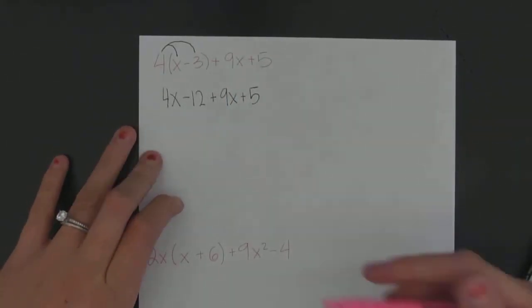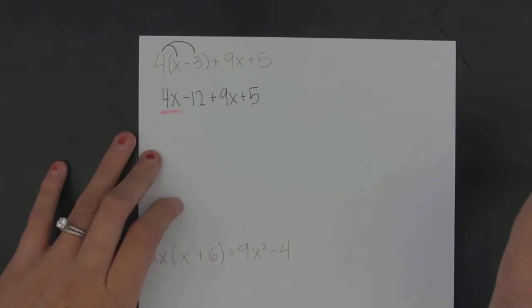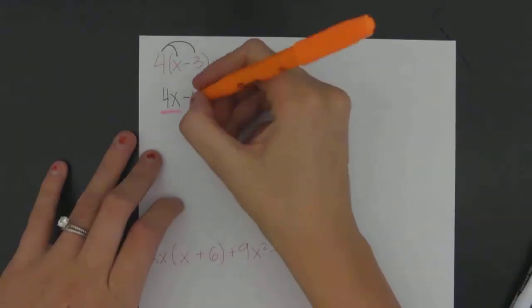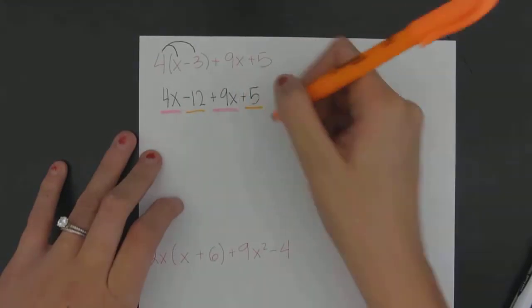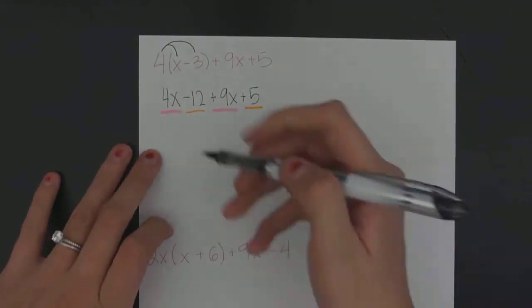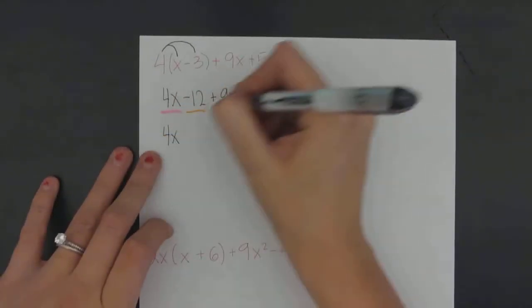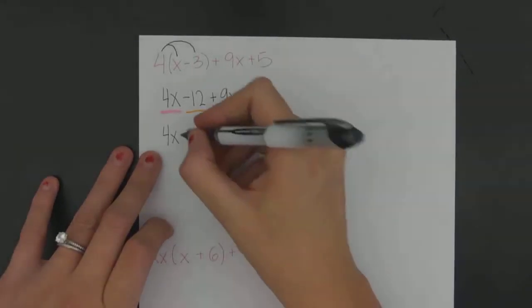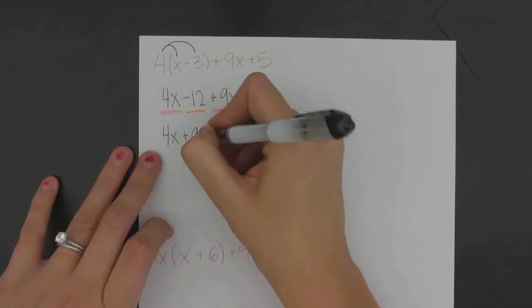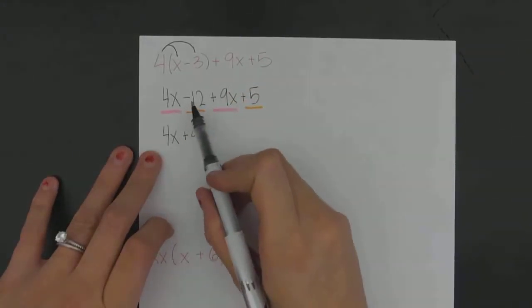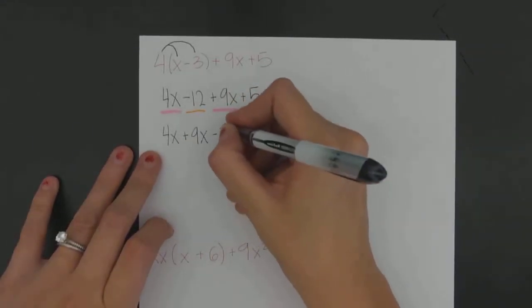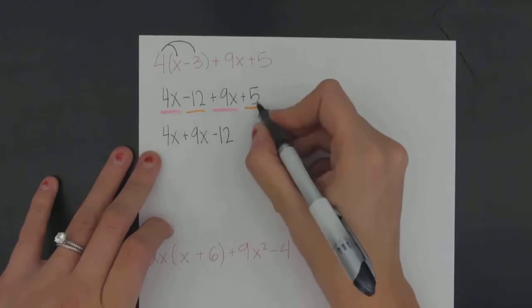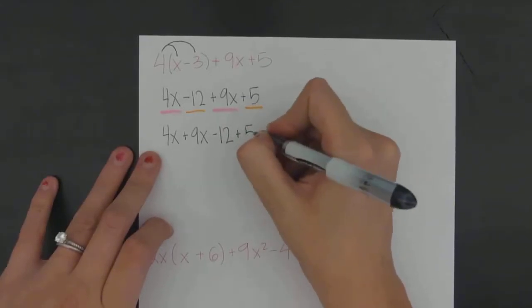And I'm going to look for like terms. Anything with an x is going to be in pink. I see something else with an x. Anything without a variable at all will be orange. All right, I'm going to rewrite it so they're next to each other. 4x, bring the sign to the left. So the sign to the left of 9x is a plus. So plus 9x. Bring the sign to the left. So the sign to the left of 12 is a minus. And then bring the sign to the left would be a plus 5.